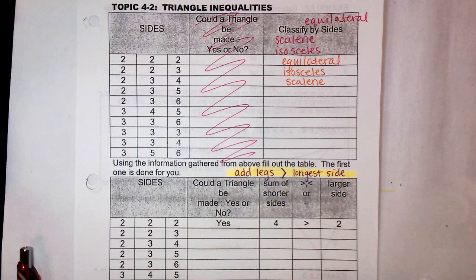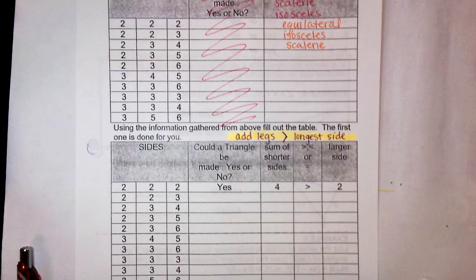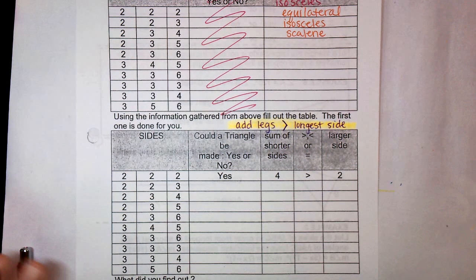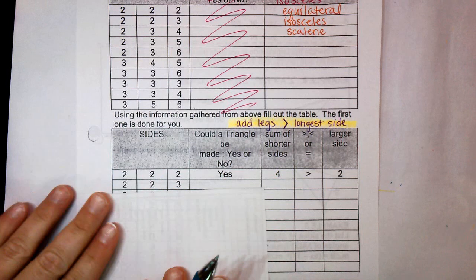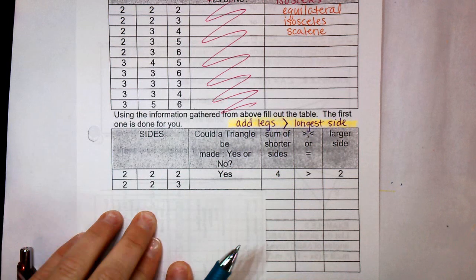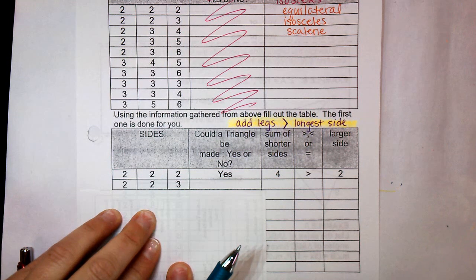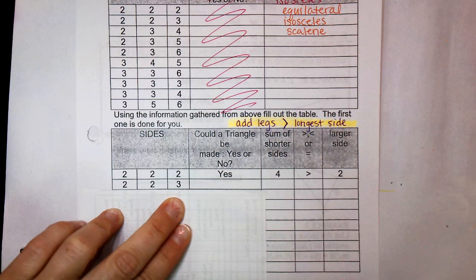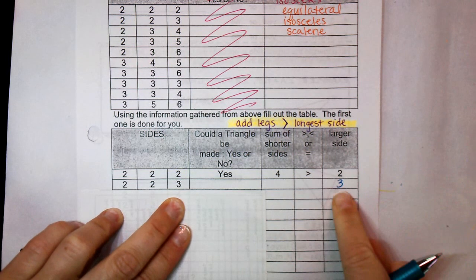All right, let's try it so it makes some sense for you. They already did the first one, but I want to do the second one just so you can see it. So if I'm looking at my second row, I have a 2, a 2, and a 3. What's the longest side? That's the easiest one to do. Okay, so 3 is the longest side. It's going to go in the last column.